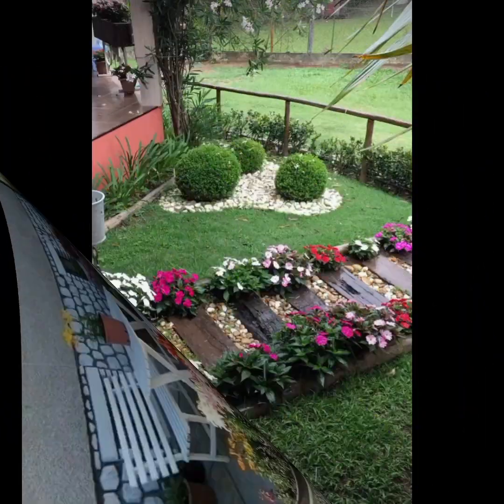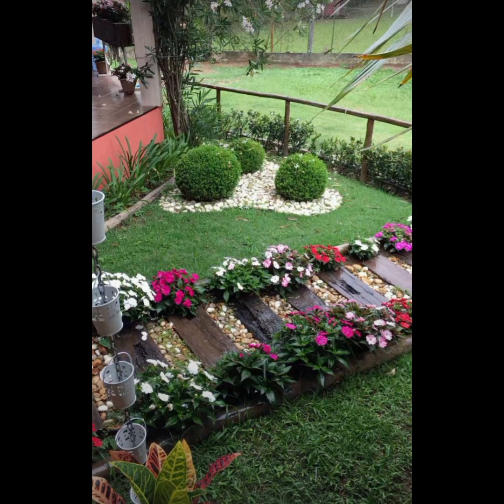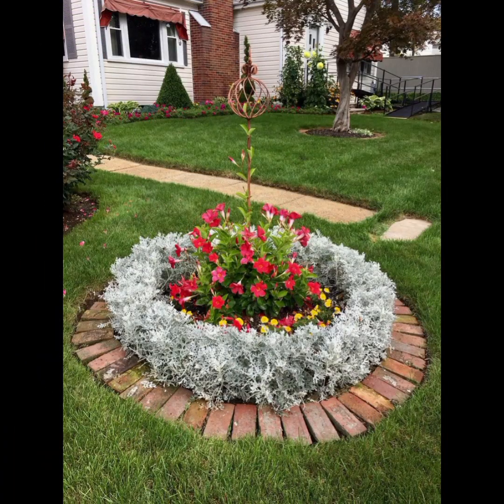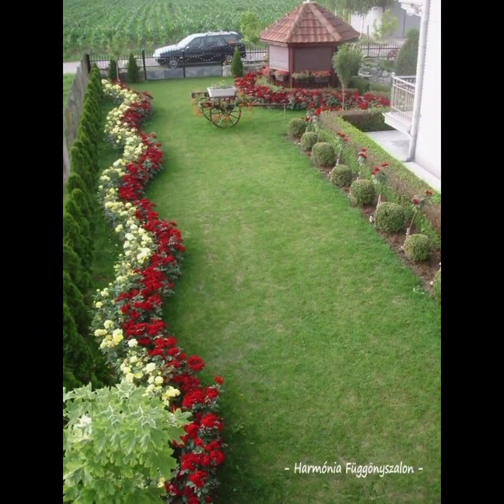2. Fencing. Define your garden boundaries with wooden fences. You can choose from various styles such as picket fences for a traditional look or horizontal slat fences for a modern feel. Stain or paint the wood to complement your garden's color scheme.